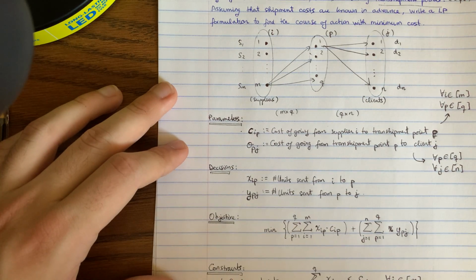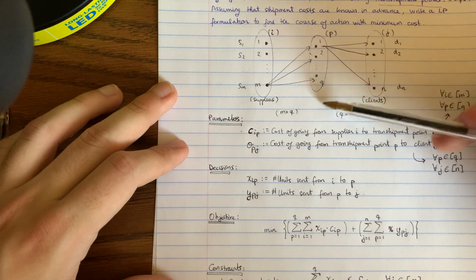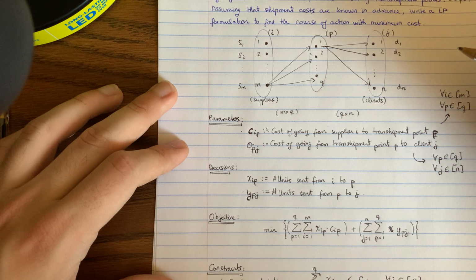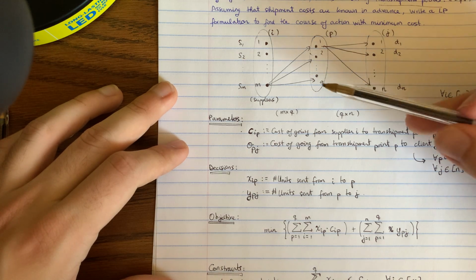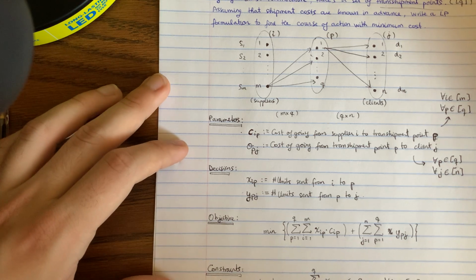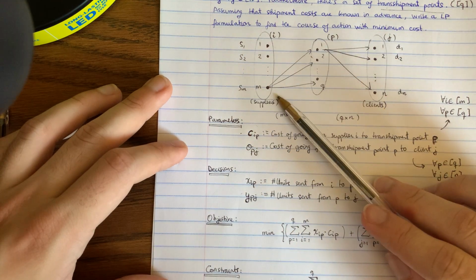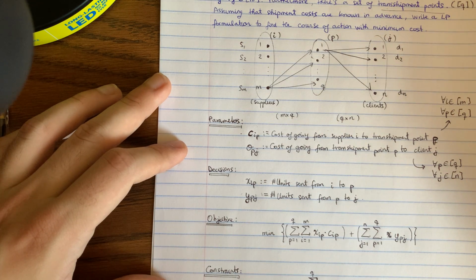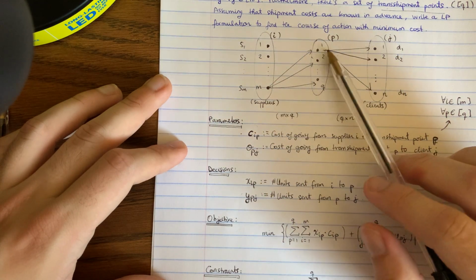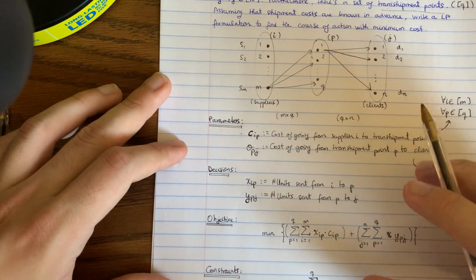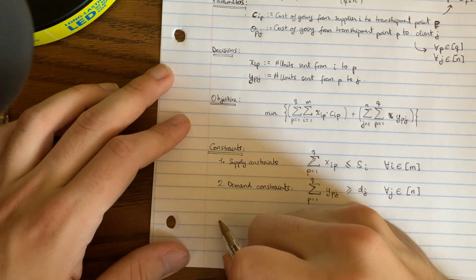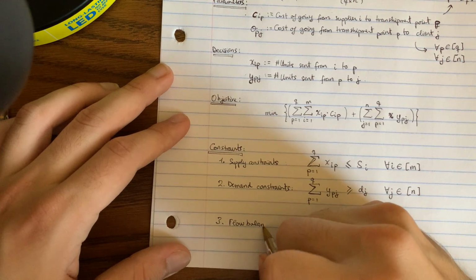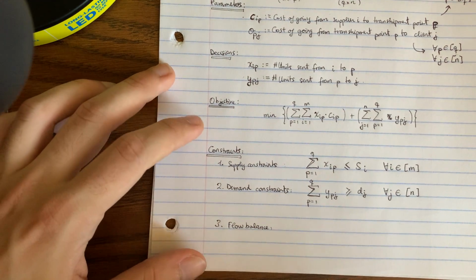The additional constraint that we need to add now that we have transshipment points is something called flow balance. And this is essentially making sure that nothing gets stuck at the transshipment points. We're assuming that everything we send from the suppliers goes straight through to any number of clients, right? So anything that comes in must go out. And the way we do that is actually very similar to what we've been doing, okay? So I'm just going to call them flow balance. And the way you would represent them is like this.